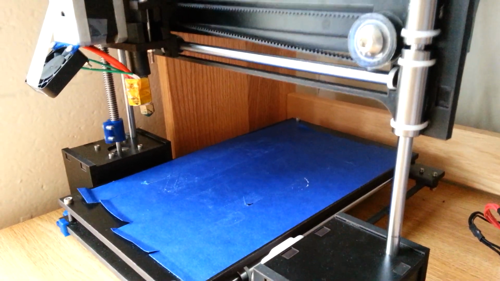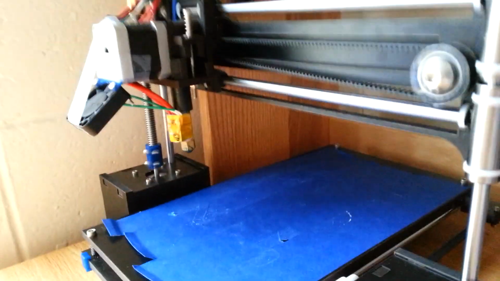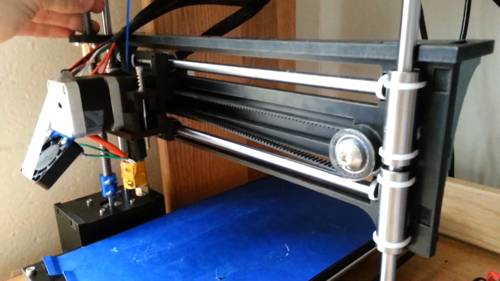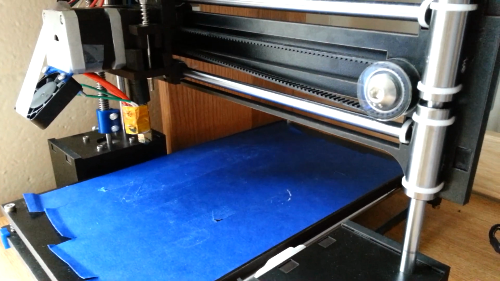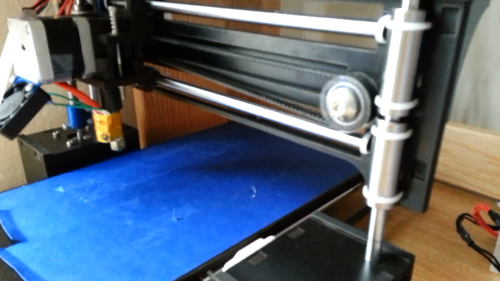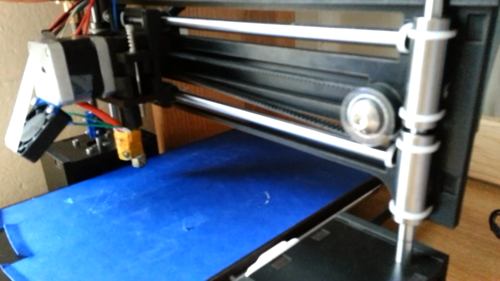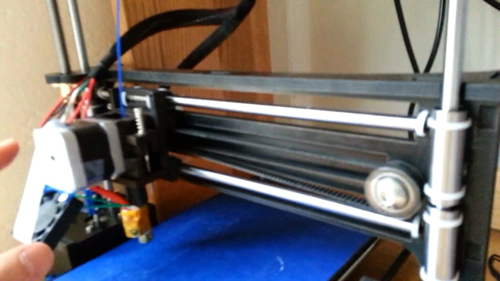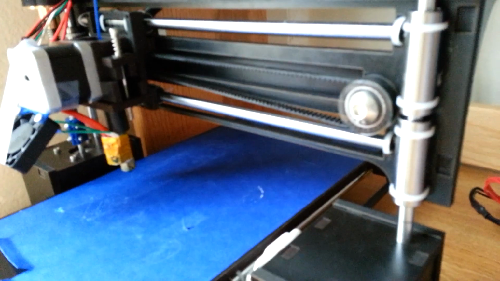move. My screw's a little squeaky, just ignore that. It's going to move to the position 10, 10, 10. And it's going to move so that they all arrive at the same time. As you saw, the Y and the X were going much slower than the Z. The Z was going full speed, Y and X were going slower so that they would all arrive at the same time.